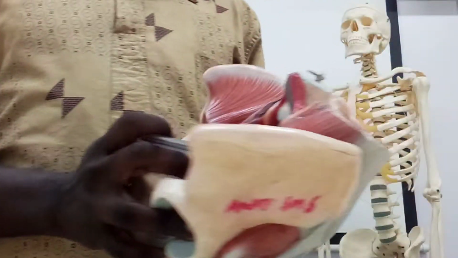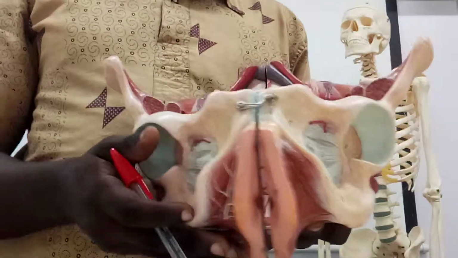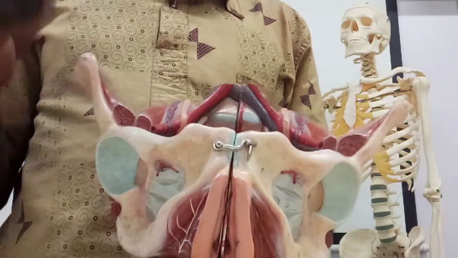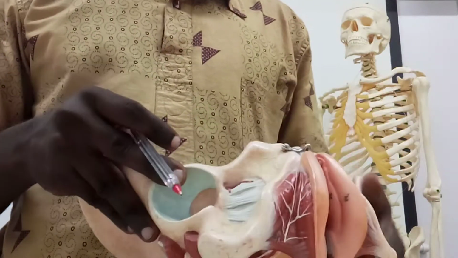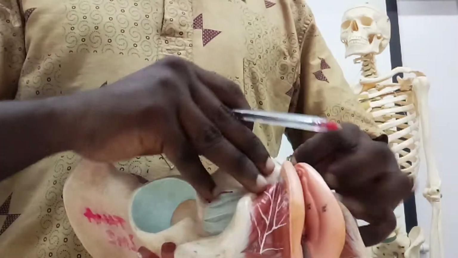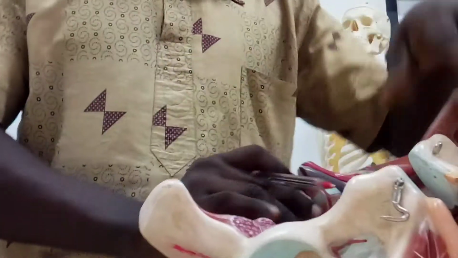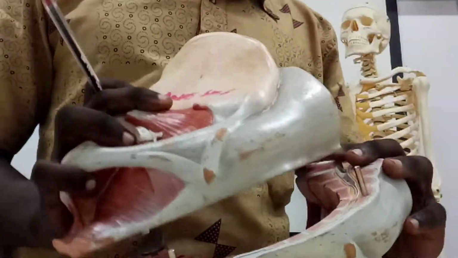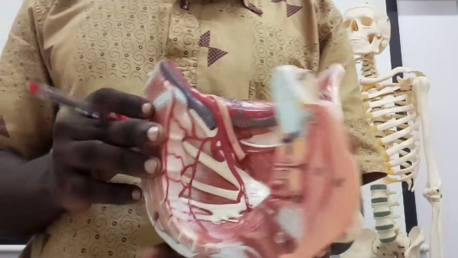So this is the pelvis, and as you can see, you have two halves, a right one and of course the left one. Now we got to know that we had some important bony landmarks, which we want to show.